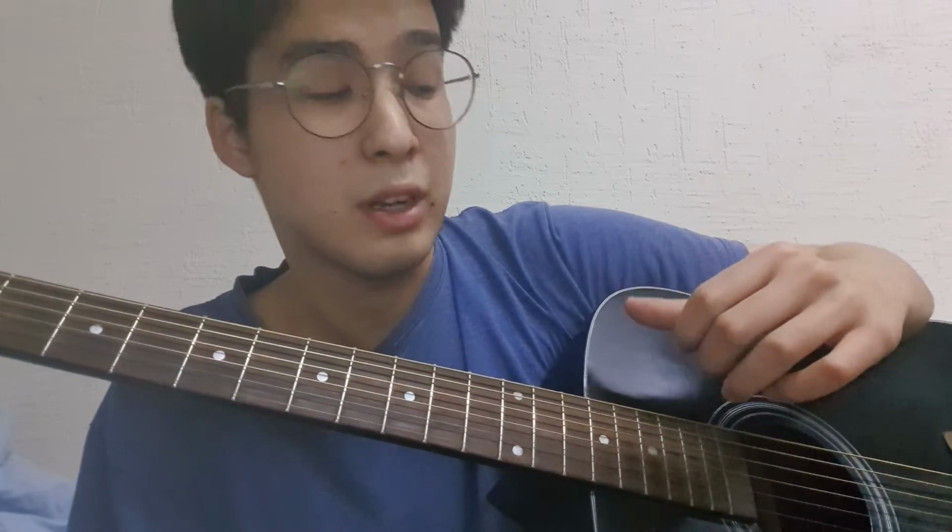So basically, your thumb is responsible for picking these lower strings, and your other 3 fingers should pick these other strings every time you hold the chord. You can see every finger has its responsible string.